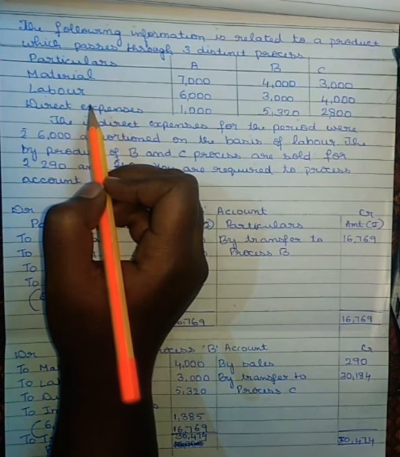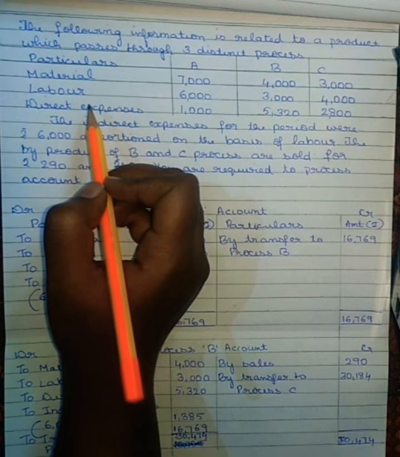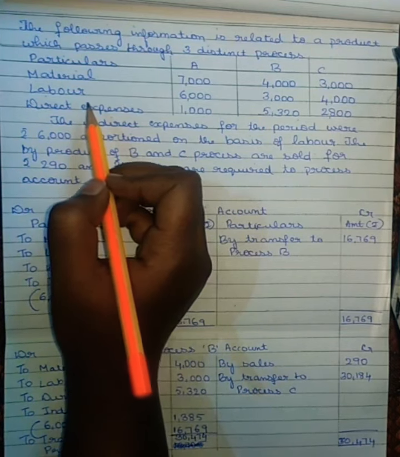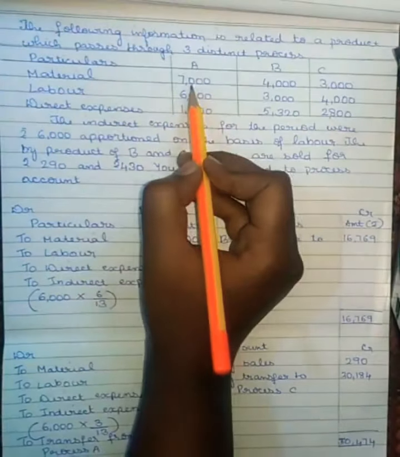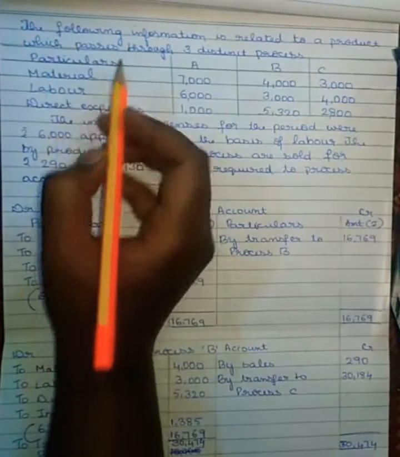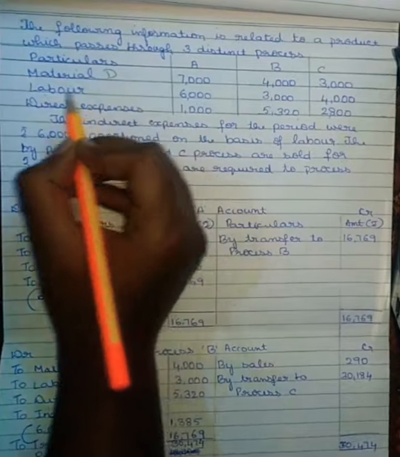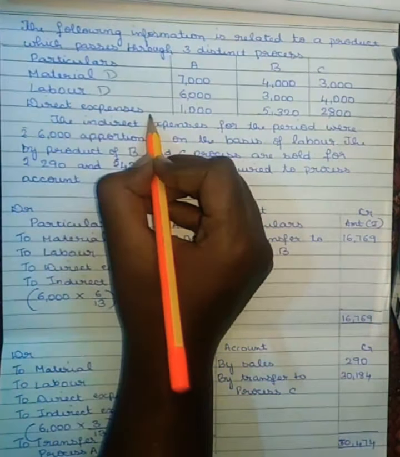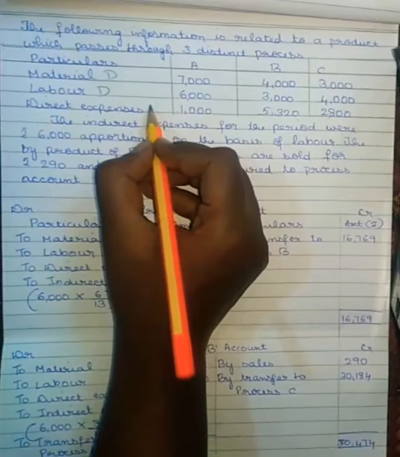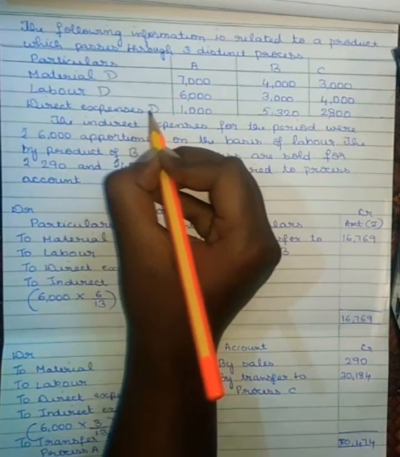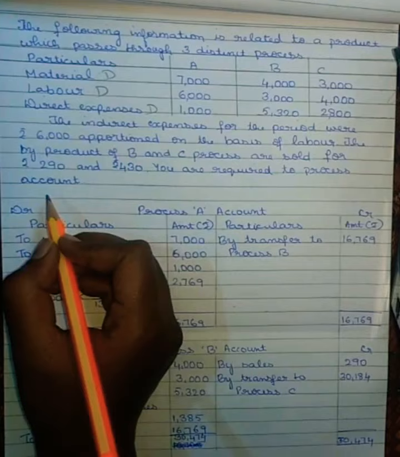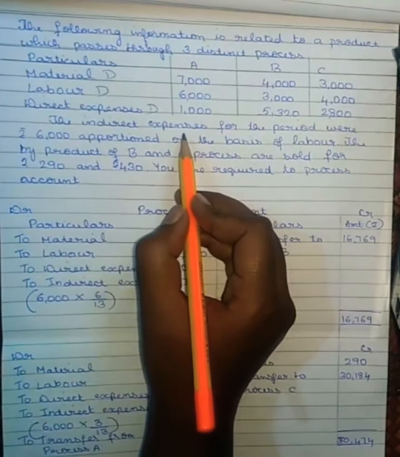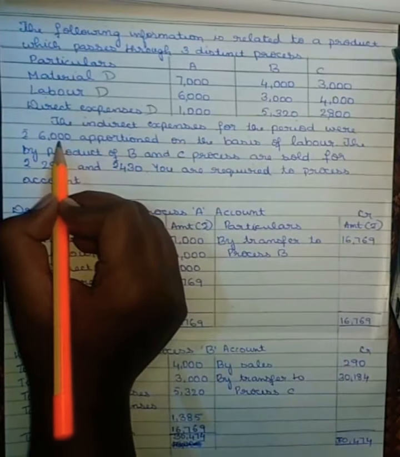that all the expenses will appear on the debit side of the process account, and all the income will appear on the credit side of the process account. Now material, these are the amounts. Material will appear on the debit side, and labor will also appear on the debit side. Direct expenses, these are the amounts given, will also appear on the debit side because this is an expense. And then they are telling us the indirect expenses for the period were rupees 6,000.